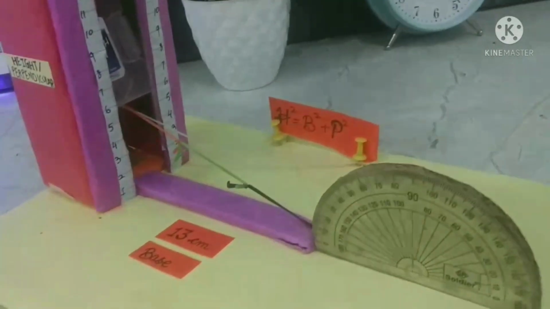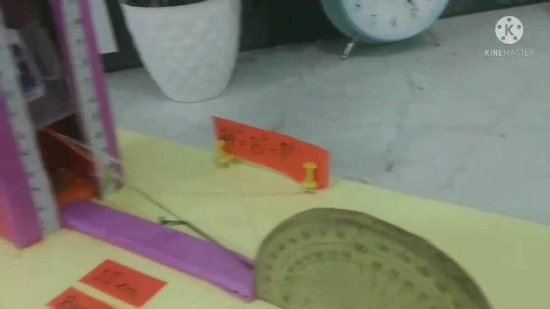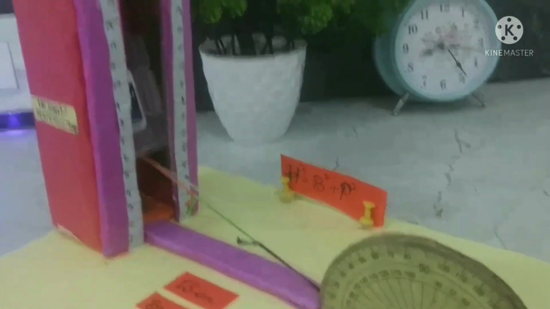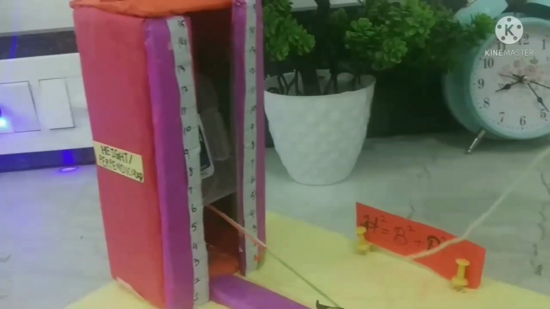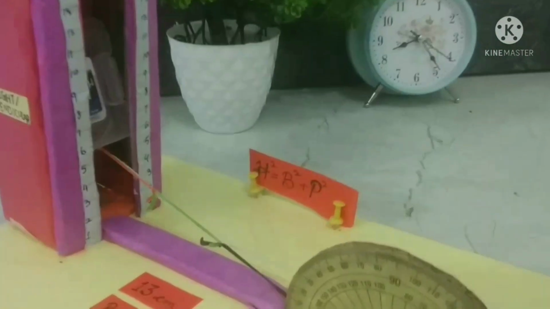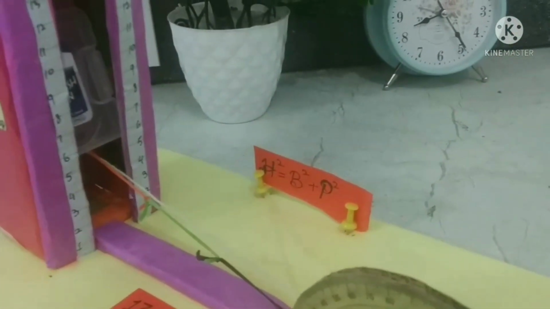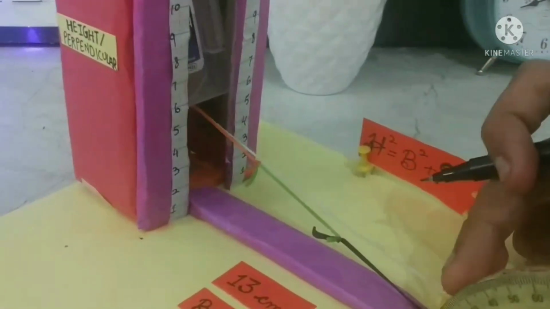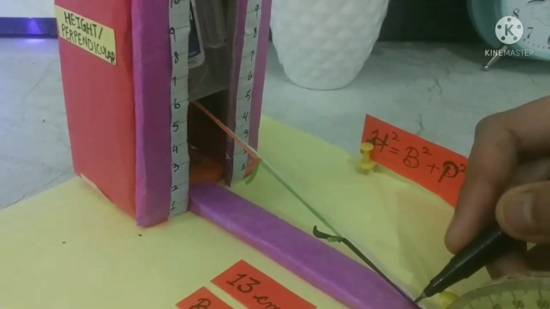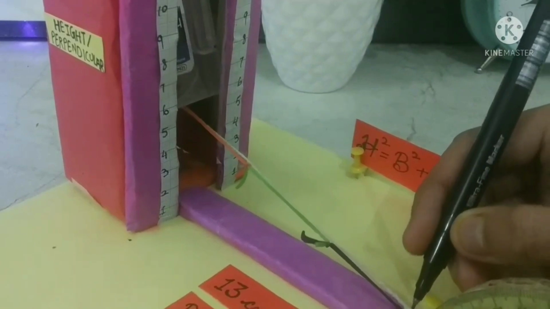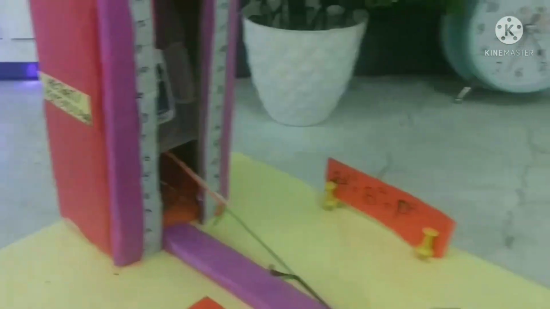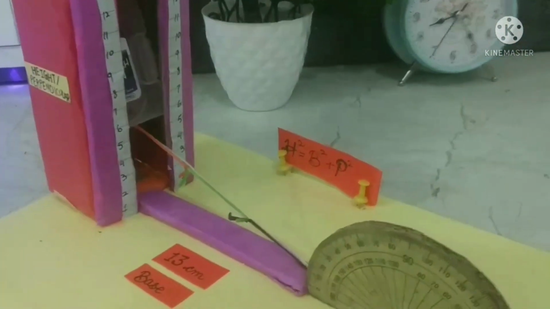Now we want to find the length of this hypotenuse. So what we are going to do is basically we have a thread over here. What we will do is we will place this thread along the hypotenuse. So I have a marker and the place where it ends I am going to make a mark. Okay. So there's a mark on the thread.